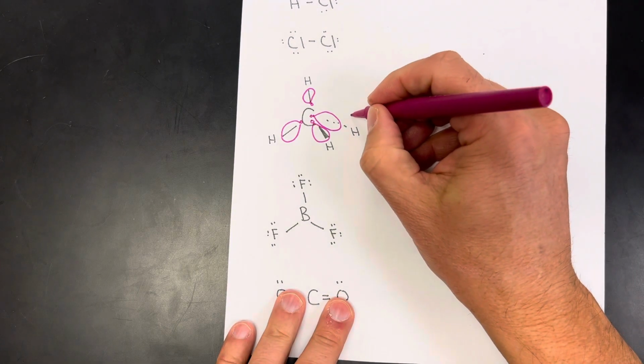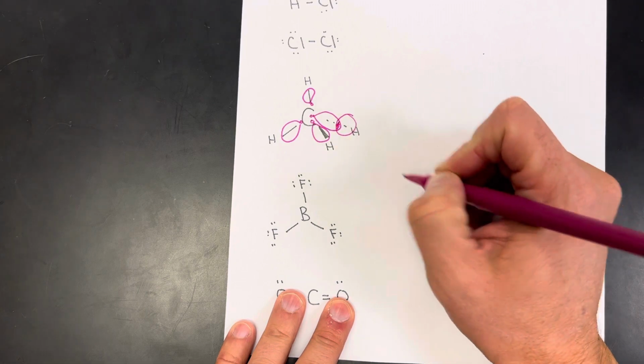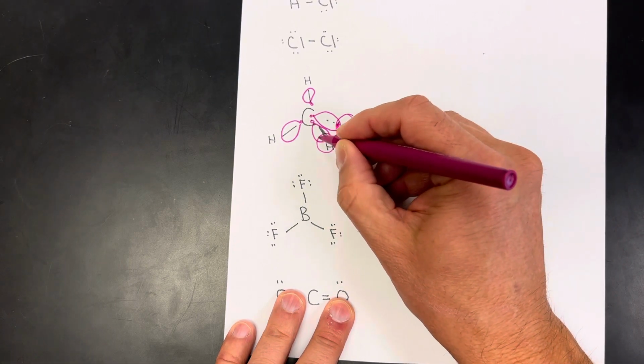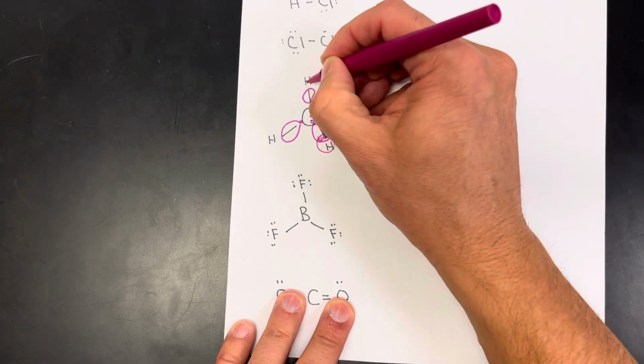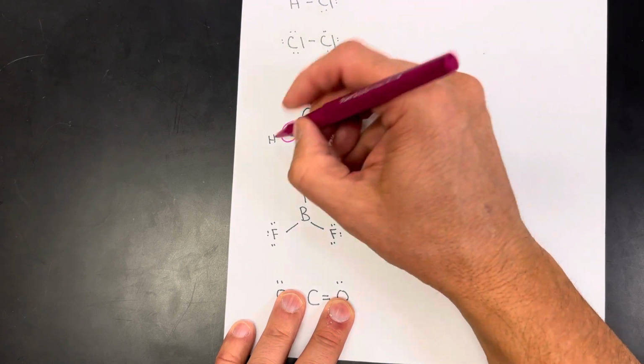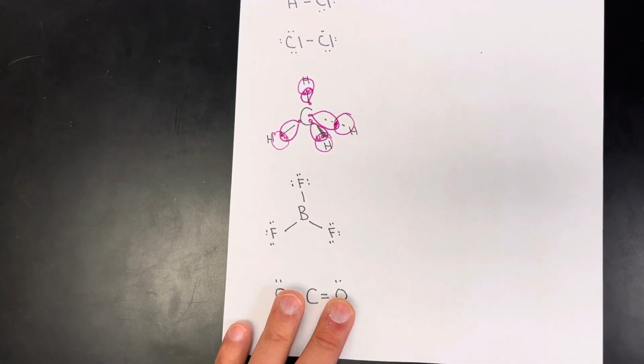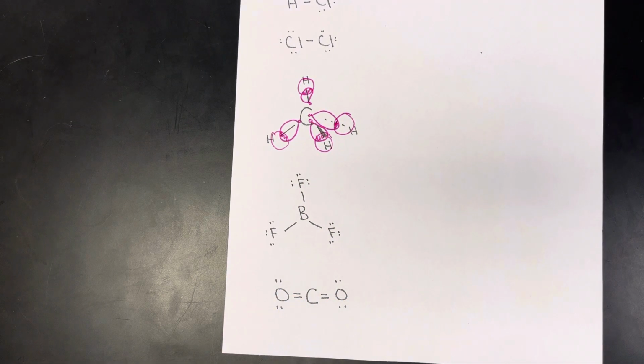Now, the hydrogens are going to be spherical, and right here would be 1 covalent bond, another sphere would be another covalent bond, and another sphere here would be another covalent bond, all the way around so that there's 4 covalent bonds. Now, I have a better picture of this from my textbook, so let's take a look at that.